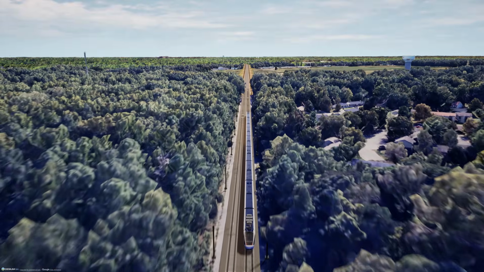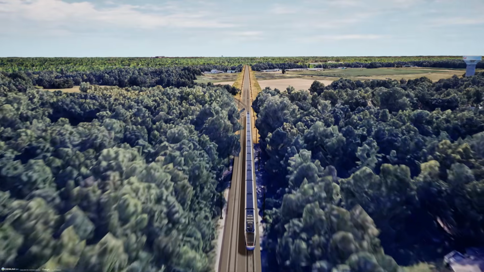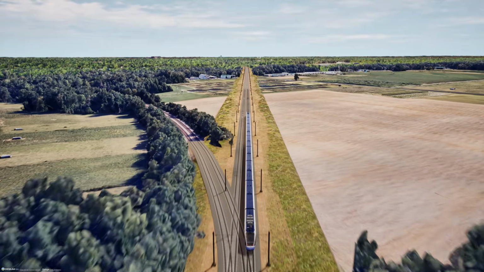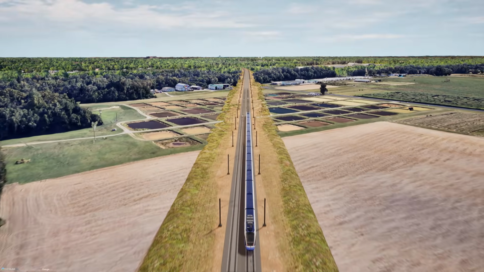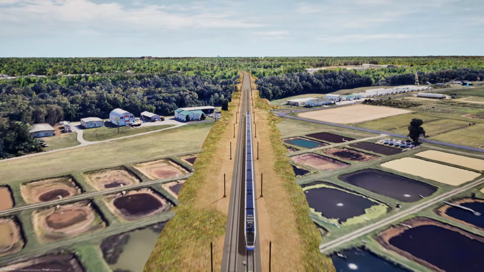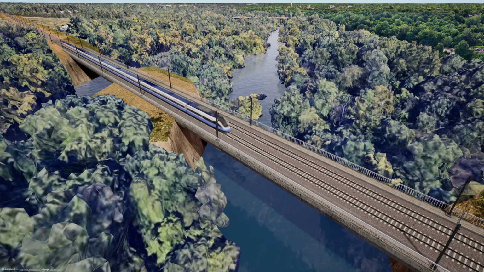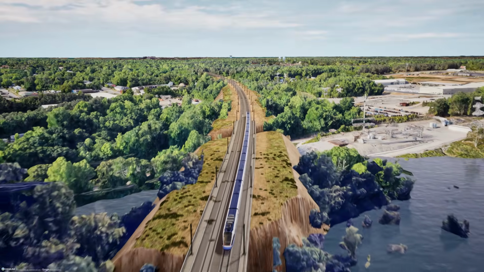This is out of Petersburg to the south. Again, we're deviating from the R2R plan on a routing that the R2R plan actually rejected. This would cross the Appomattox River on a new bridge. If I remember correctly, the reason this routing got rejected is because it comes pretty close to a Civil War battleground. But I didn't find it to be an issue. I thought there was a way to make that work.